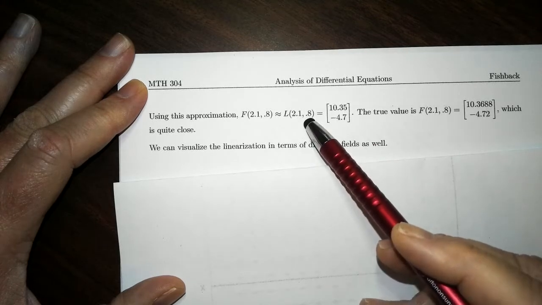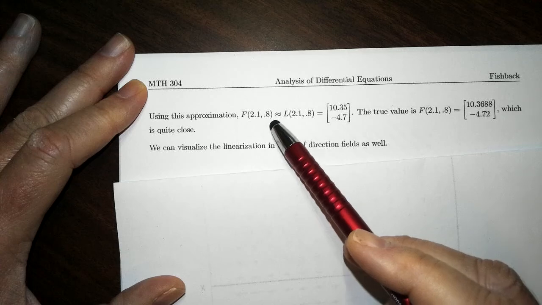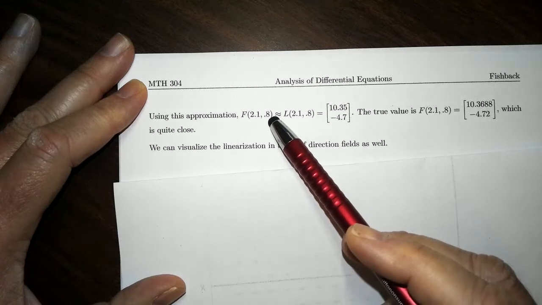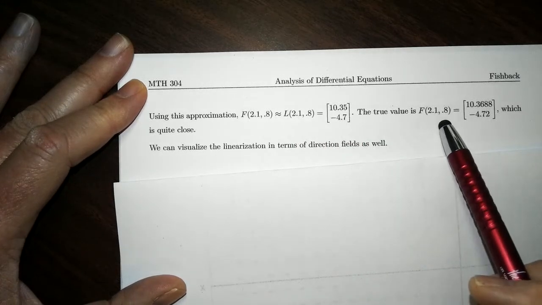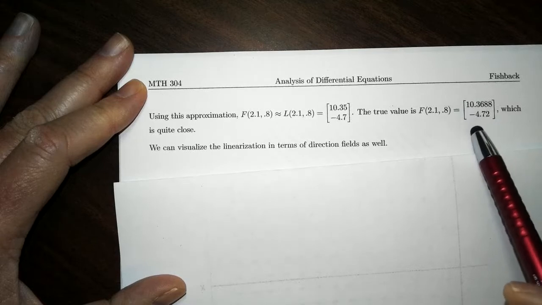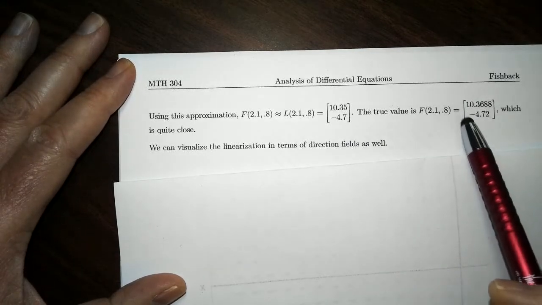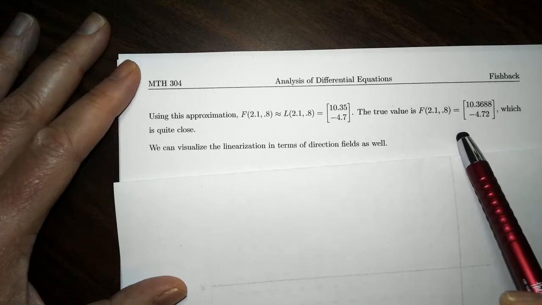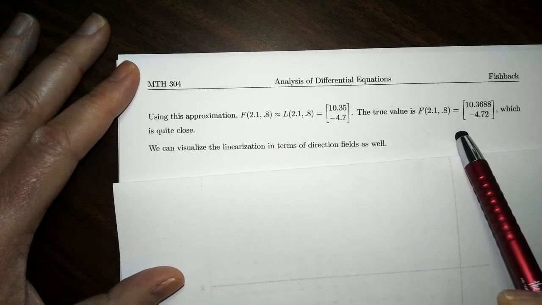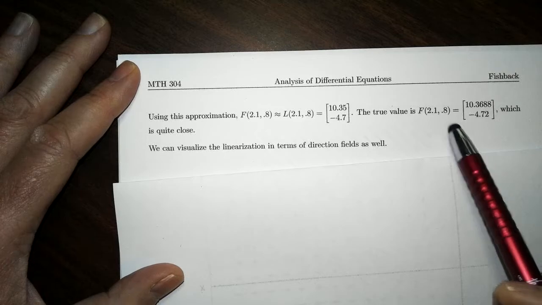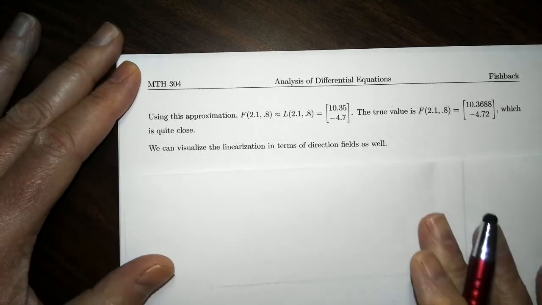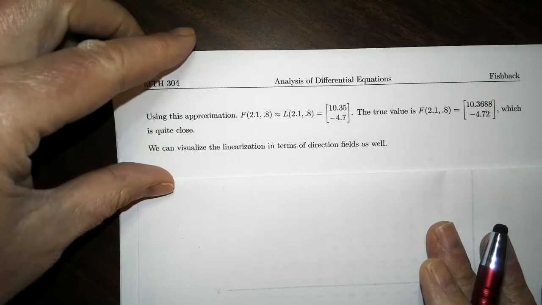Now the linearization is close to F of (2, 1.8). In fact, I can calculate F of (2, 1.8), which is 10.36, minus 4.72. So we can see how they're quite close to one another. In the end, all we're really doing is taking the idea of the tangent line from Calculus 1 and applying it in the context of a vector field.